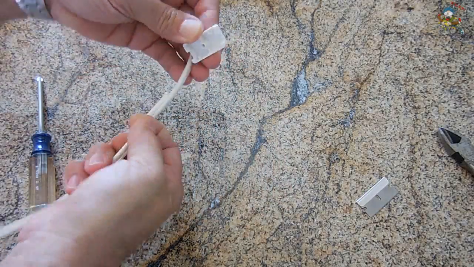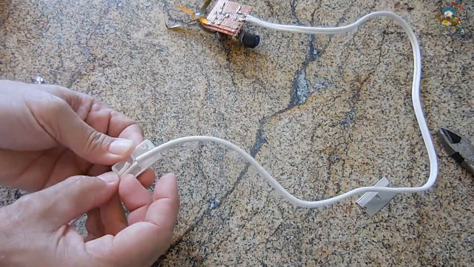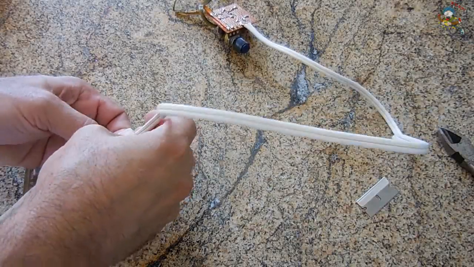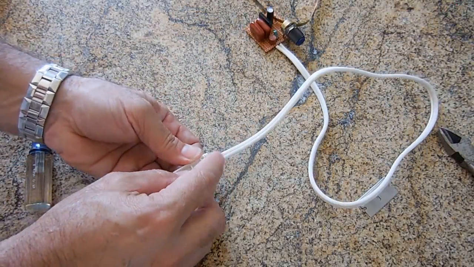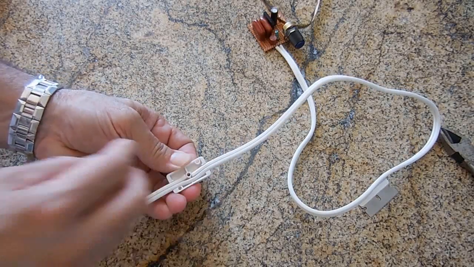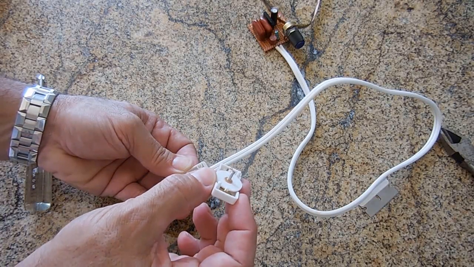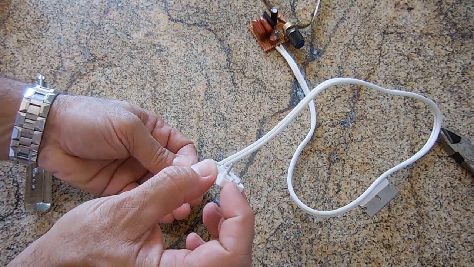This is going to be positioned just like this. If you look very carefully, at the back you can see a brass little point sticking up and one over here.